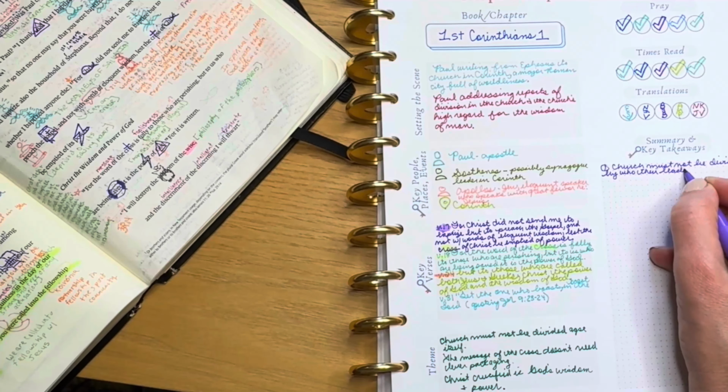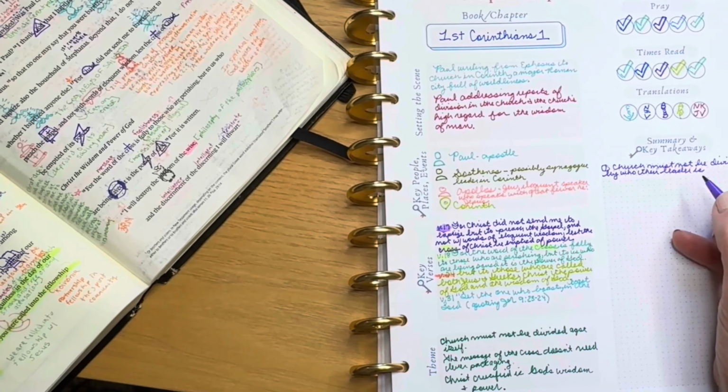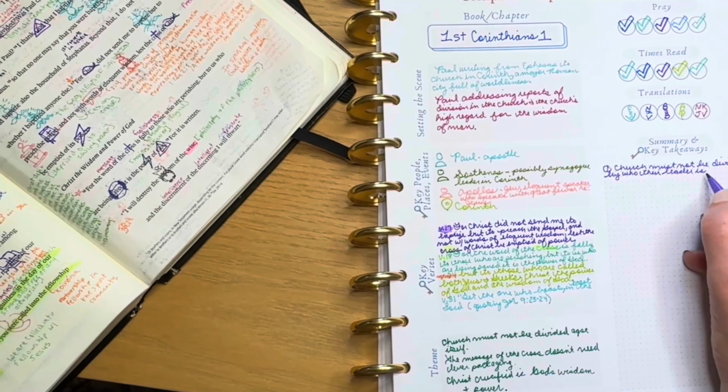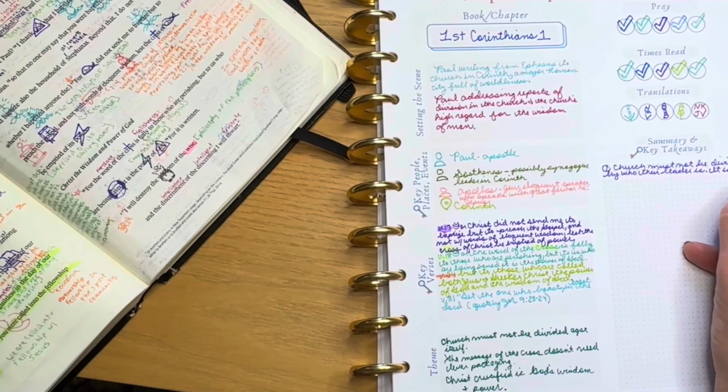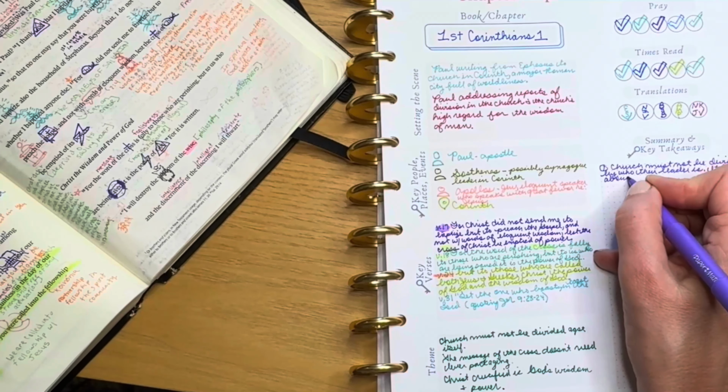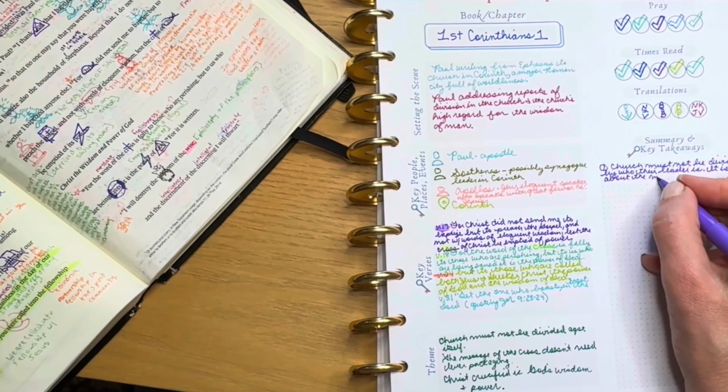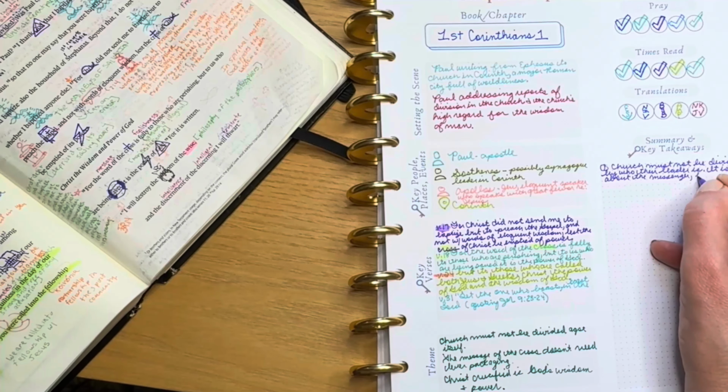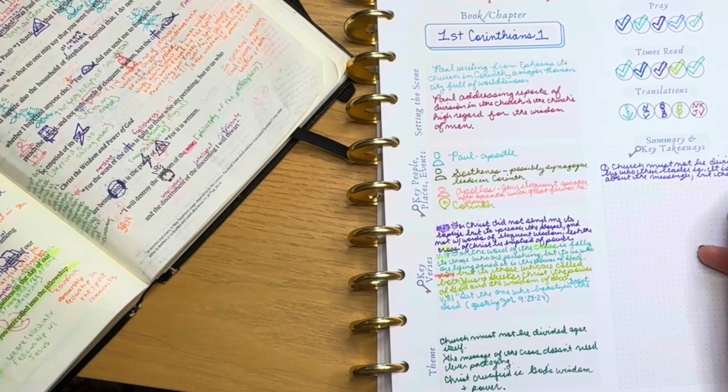Here are my summary and key takeaways. I'm not going to read all of them. You can zoom in and read them if you would like, but I'm going to focus on a couple of them. The first one is the church must not be divided by who their leader is. It isn't about the messenger, but the message. And this is picked up again in chapter 3.